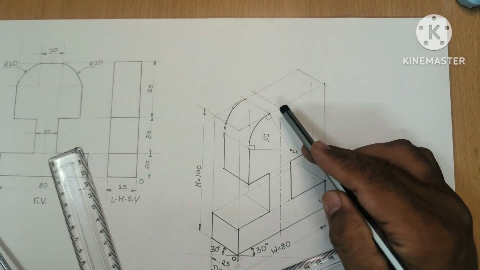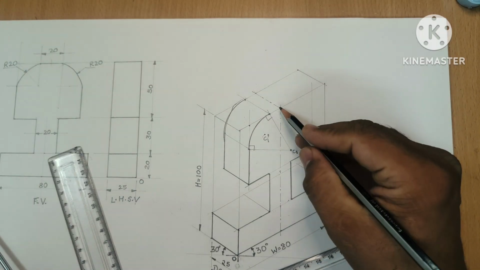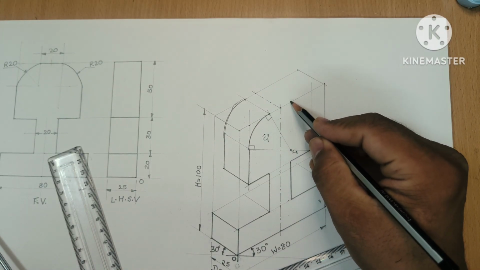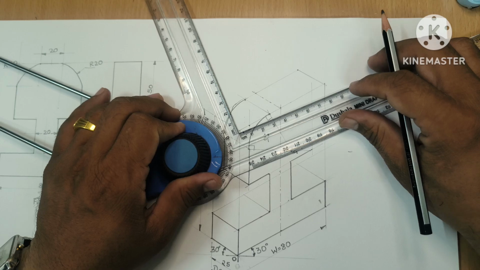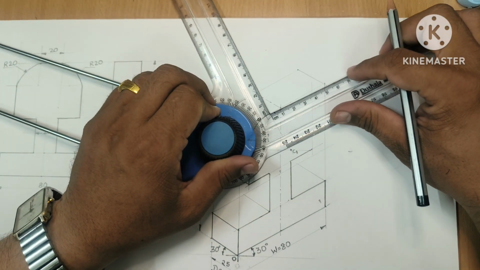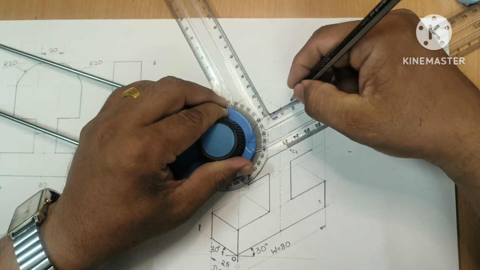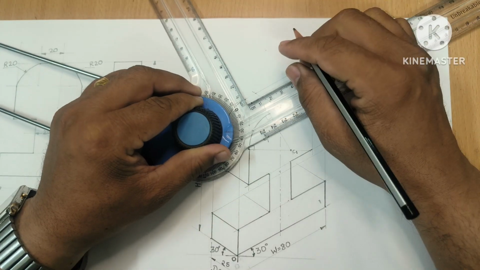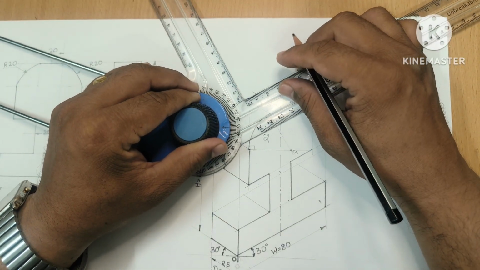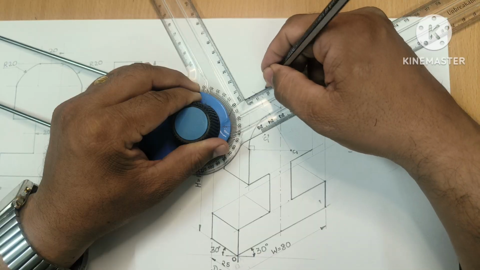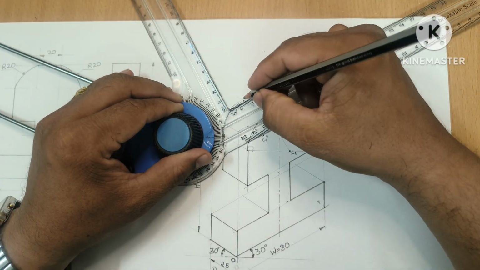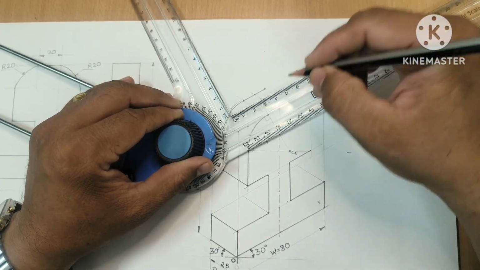Then from this center point 10 millimeter here and 10 millimeter in the right hand side direction, I will take the distance 10 and 10, that is 20. This one is 10 marking, this one is 10 marking, and I will join the line.